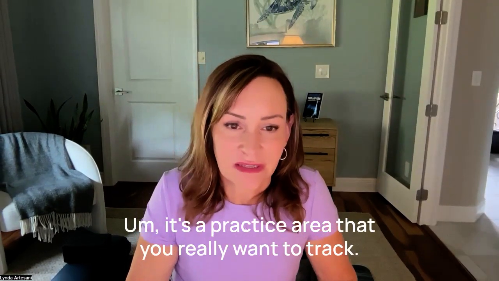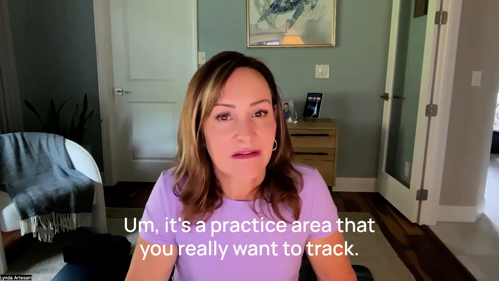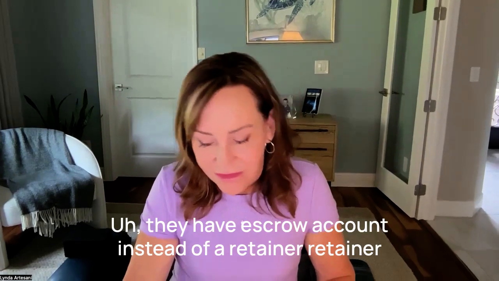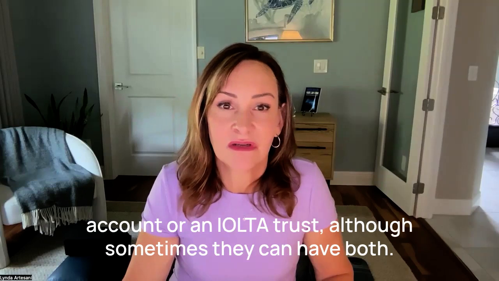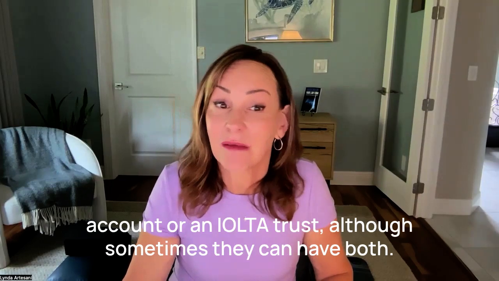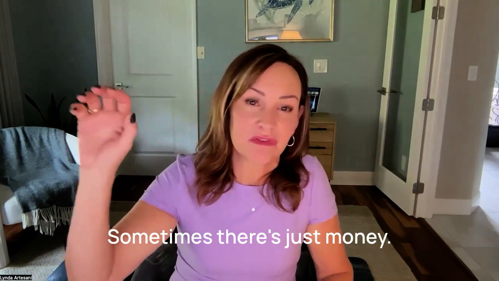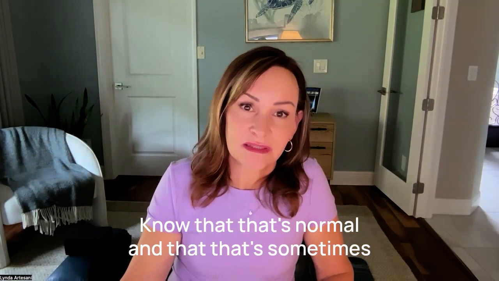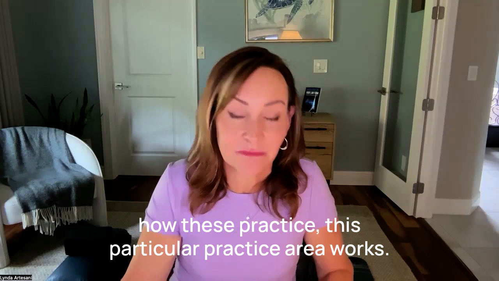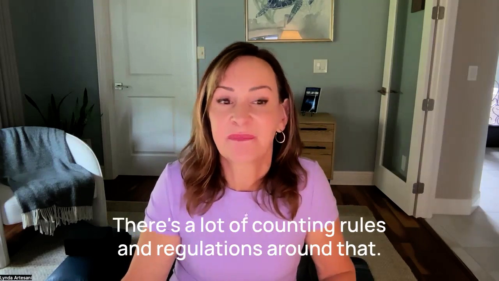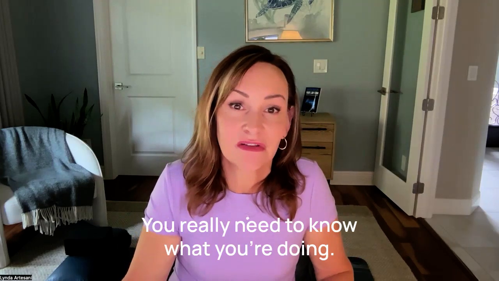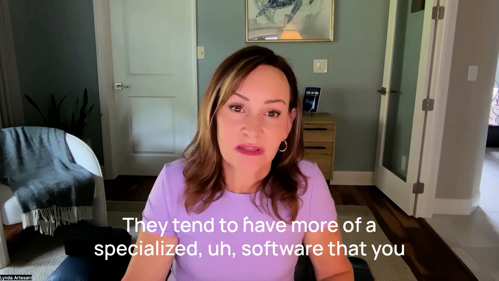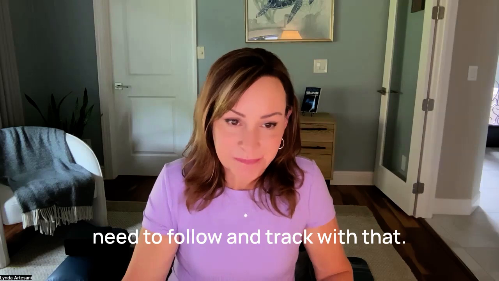It's a practice area where you really want to track the financial assets. There's a lot there. They have an escrow account instead of a retainer account or an IOLTA trust, although sometimes they can have both. So know the difference between those. Sometimes there's just money put in a special bank account just for that one matter. Know that that's normal and that sometimes is how this particular practice area works. There's a lot of accounting rules and regulations around that. You really need to know what you're doing. They tend to have more specialized software that you need to follow and track with that.